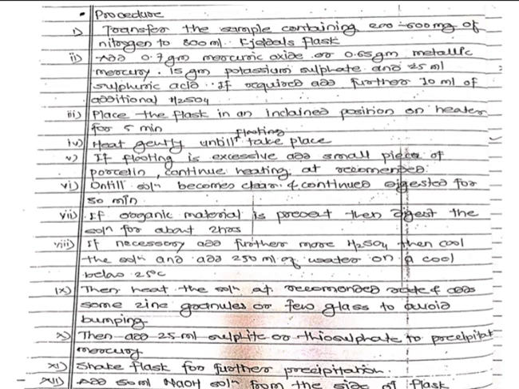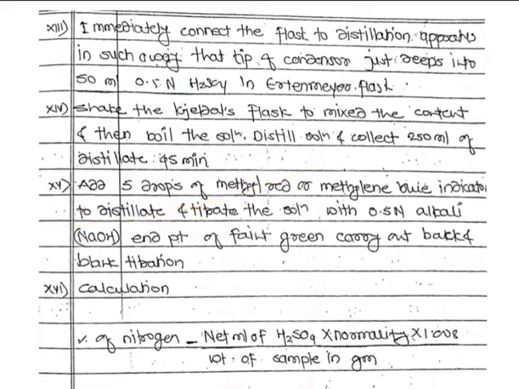Then after cooling add 25 ml of the sulfide solution or the thiosulfate solution for precipitation of mercury. Then shake the flask for further precipitation. Again add 50 ml of NaOH from the side of the flask. Now immediately connect this flask to the distillation apparatus in such a way that the tip of the condenser just dips into the solution of 50 ml 0.5 normal H2SO4 in the Erlenmeyer flask.